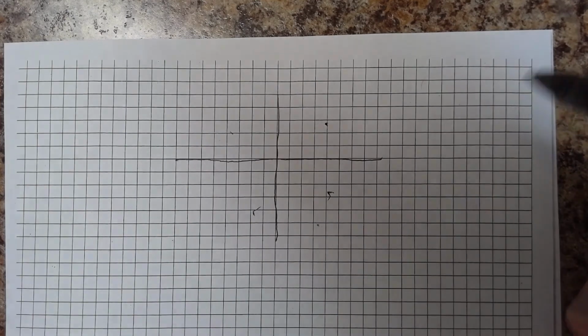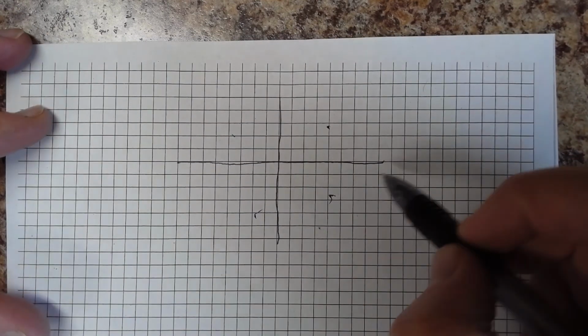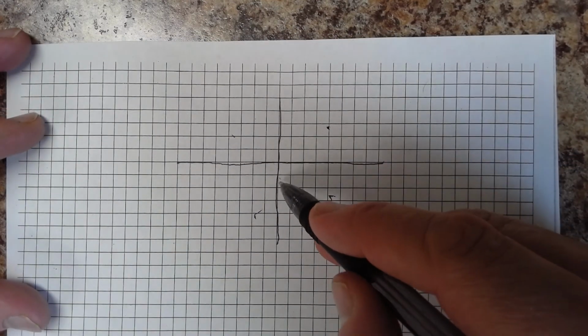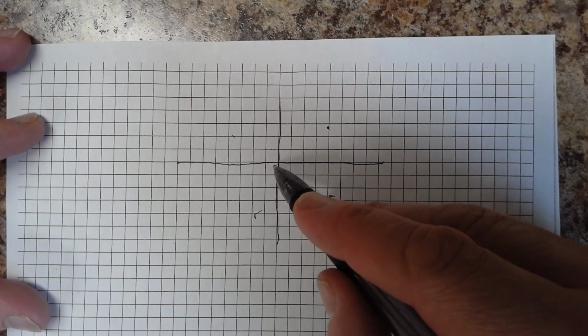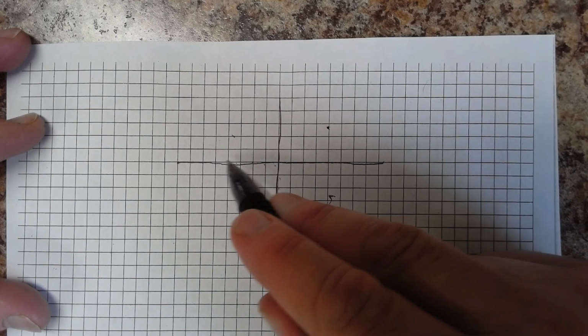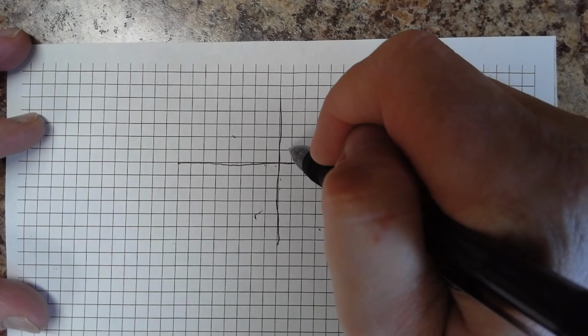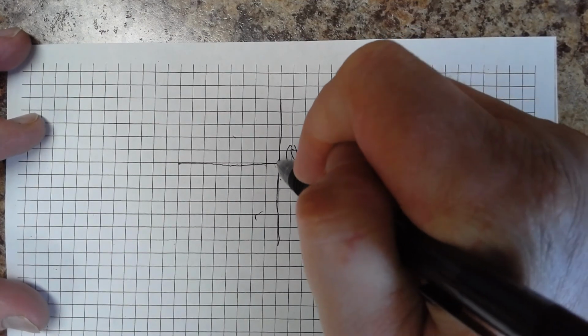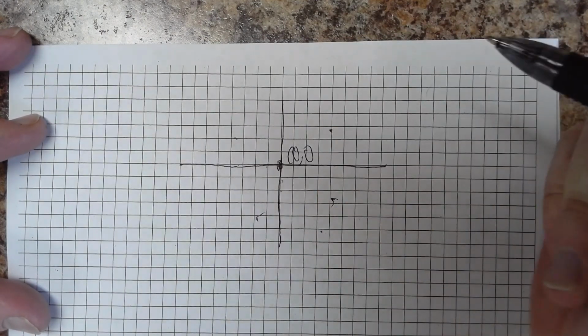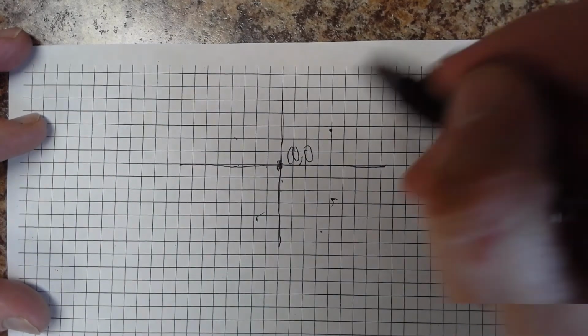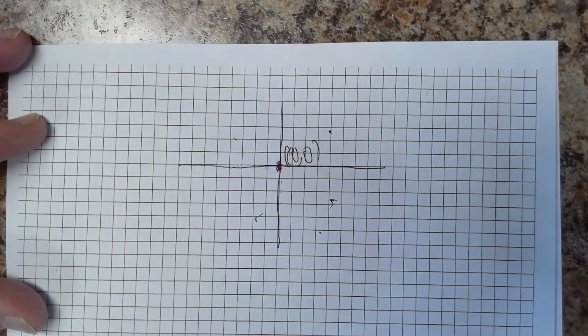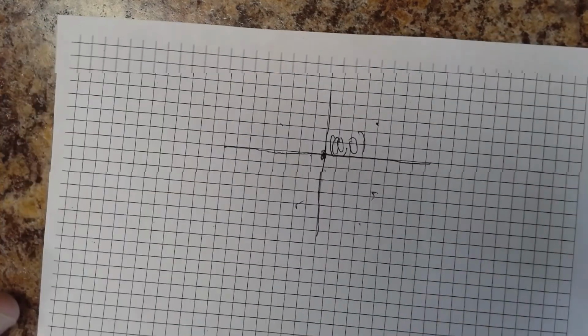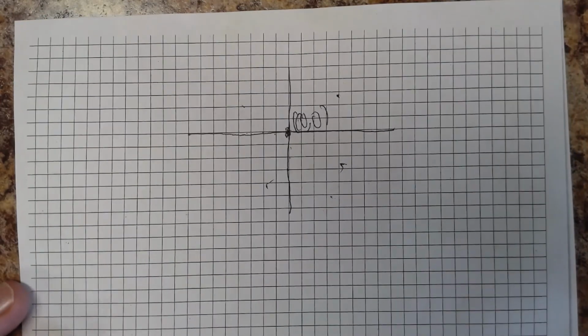There's your Cartesian plane. You can label your numbers if you like. 1, 2, 3, 4, 5, and 1, 2, 3, 4, 5. Negative 1, negative 2, negative 3, and so on. And here you have your origin, 0, 0 in the middle. There's your little review of a Cartesian plane. Nothing new, right?